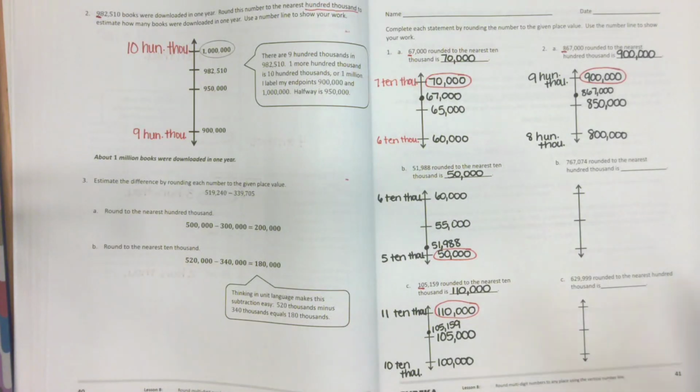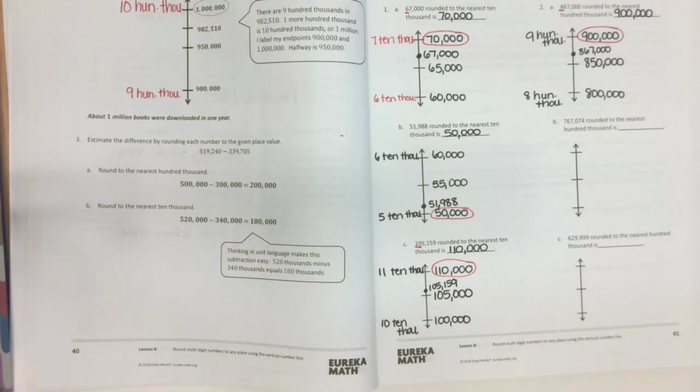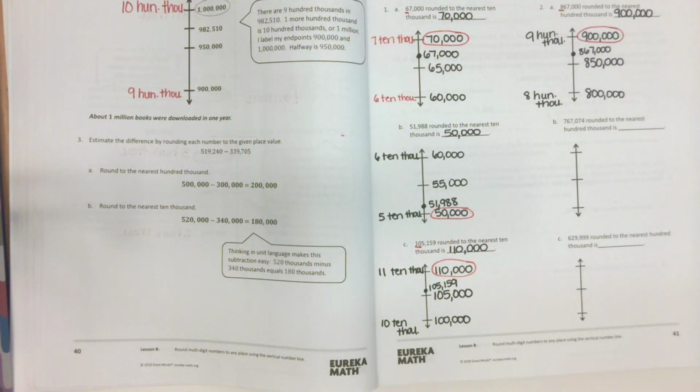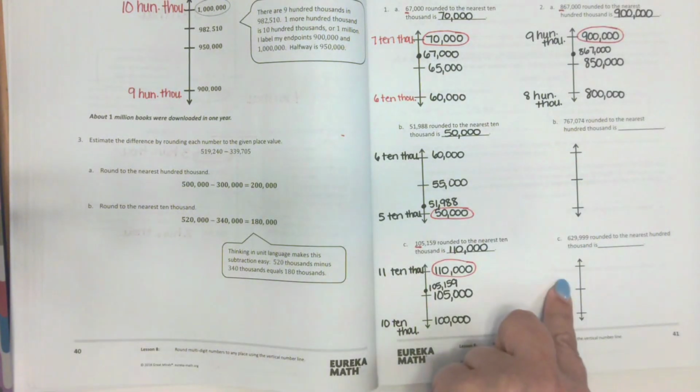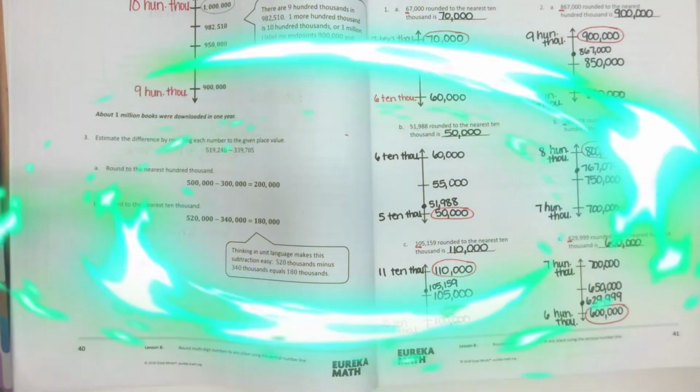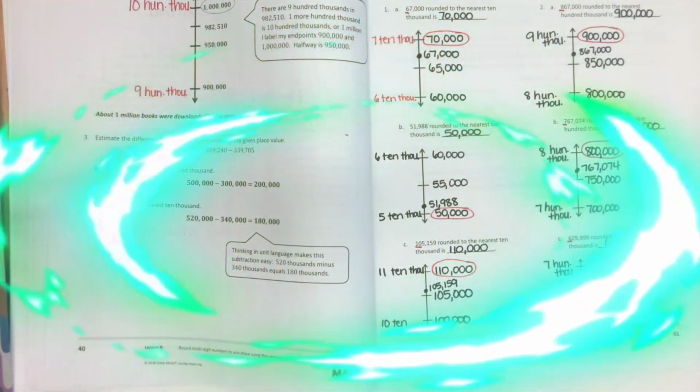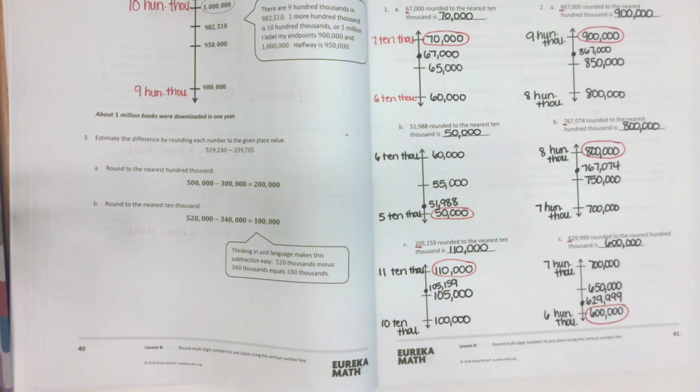Now you try letter B and C. You're rounding to the nearest 100,000. Pause the video and then press play when you're ready to check your work on B and C. Let's check our work on B and C.